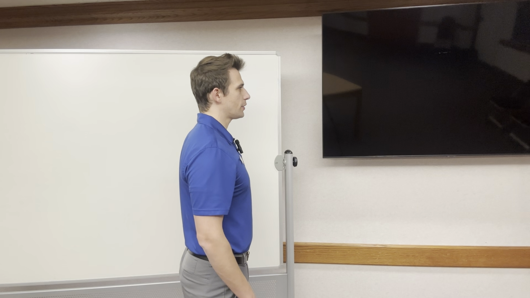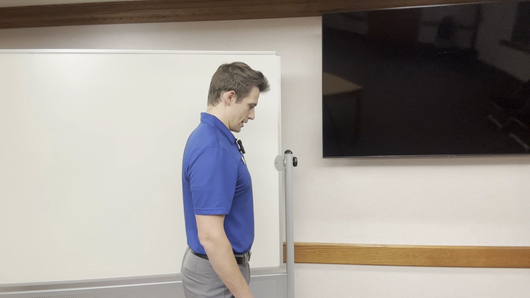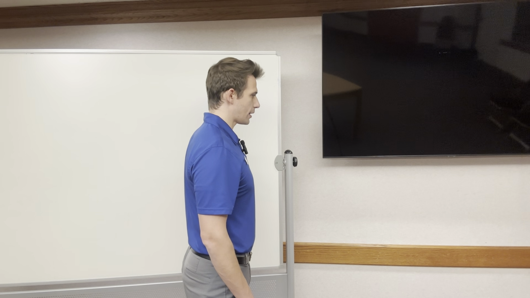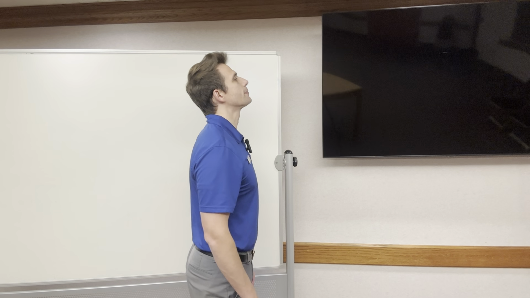Starting at the neck, we have 6 different movements at the neck. First, we have cervical flexion. This is where the neck bends forward in this fashion. We have cervical extension, where the neck bends backward in this position.